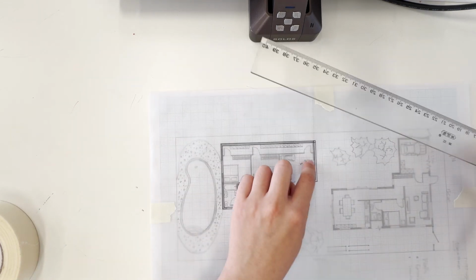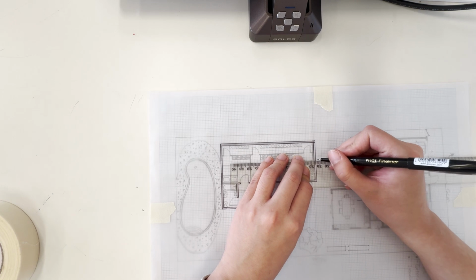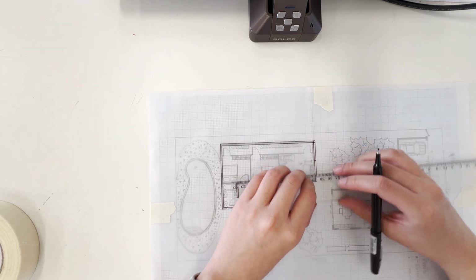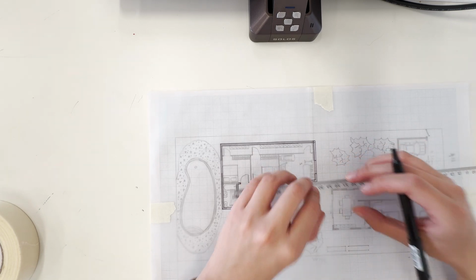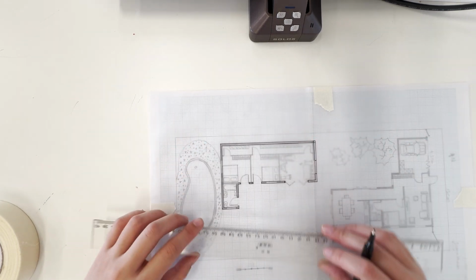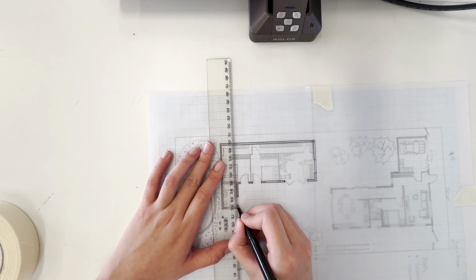Okay, so come back over here, and the second step is to actually indicate where your window is gonna be. No, just figure out these small parts I haven't done.